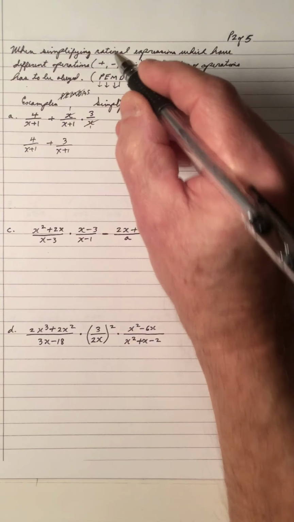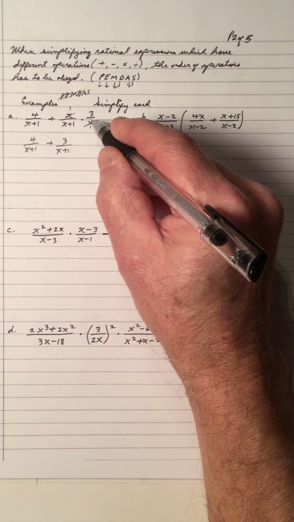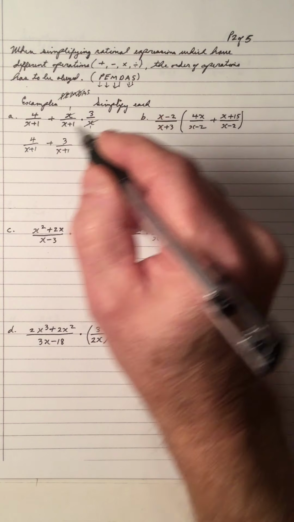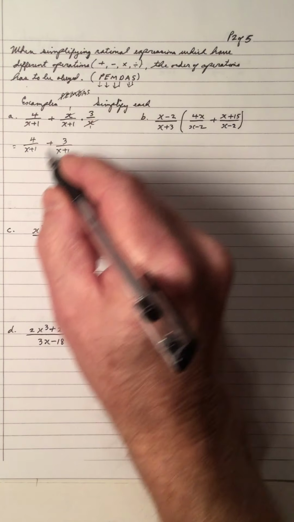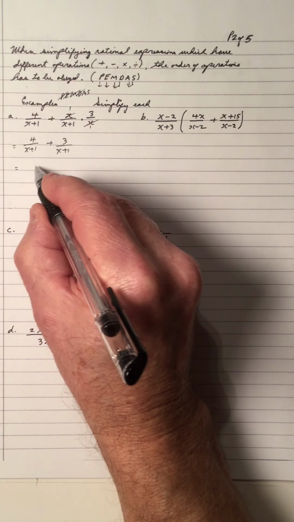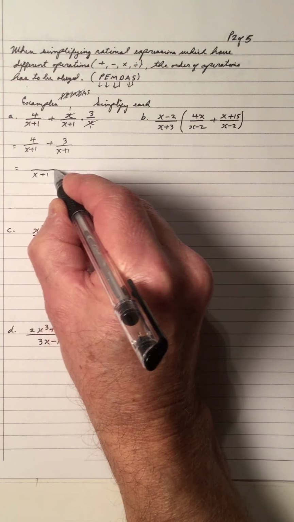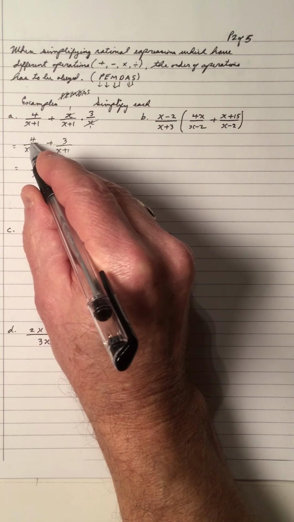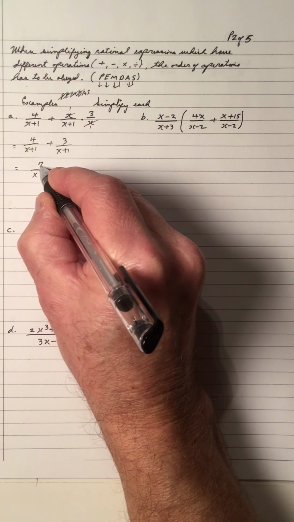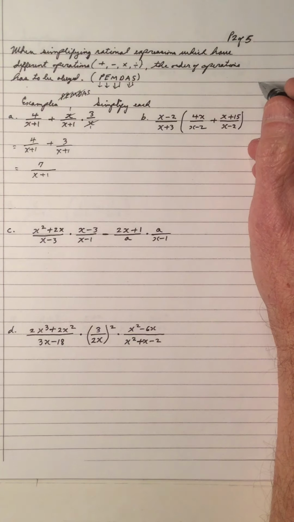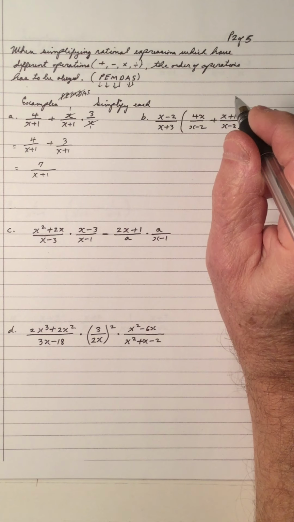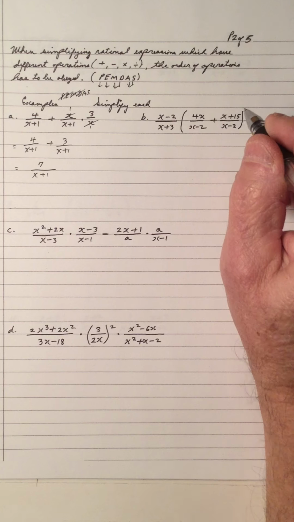So I've obeyed the multiplication and division left to right. I multiplied before I added. Now that I'm adding, when I add fractions, I need a common denominator. And they already have a common denominator, so I write down the denominator, which is x plus 1, and I add 4 and 3 to get 7. So PEMDAS, always obey it when you have more than one operation.